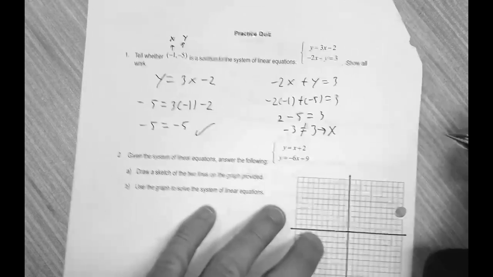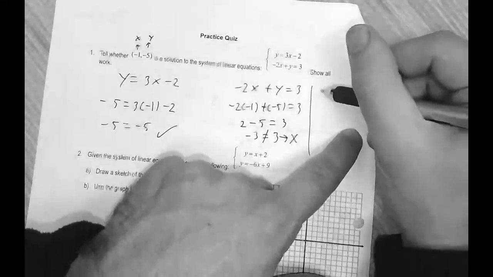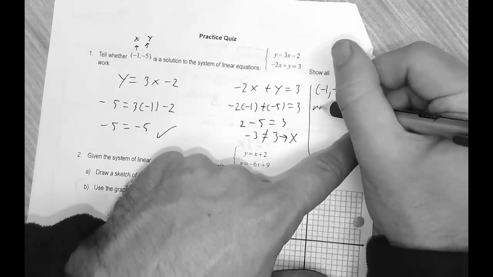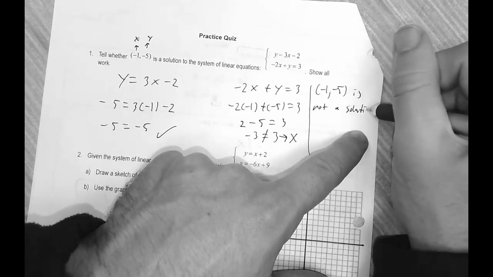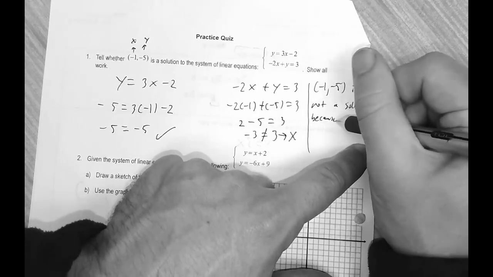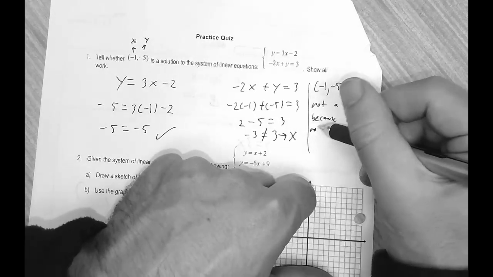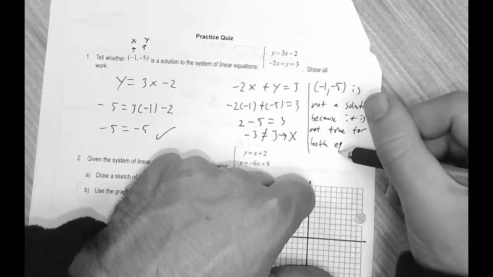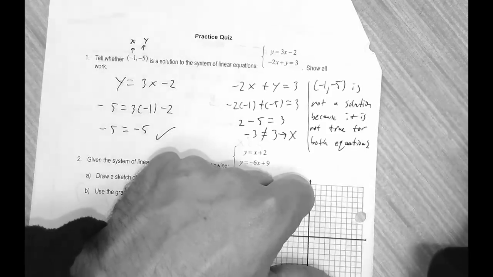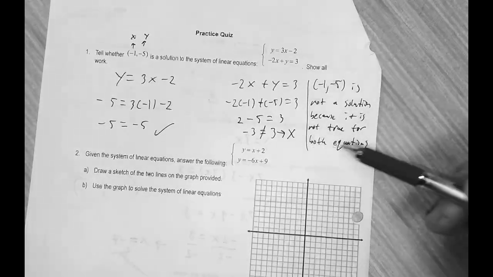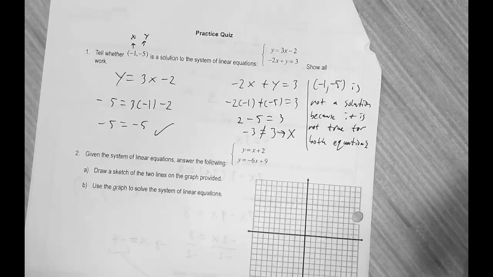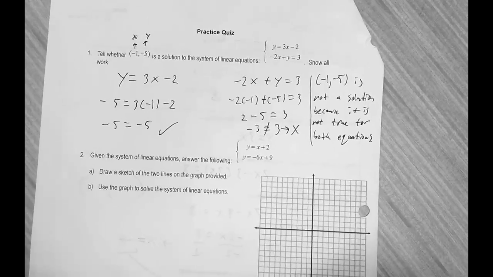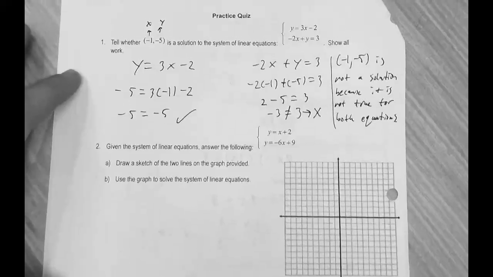So that means (-1, -5) is not a solution because it is not true for both equations. Okay. So, or your own version of that, but I need you to tell me that that coordinate does not work for both of these equations, and that is why it is not a solution. Okay? All right. Number 2.